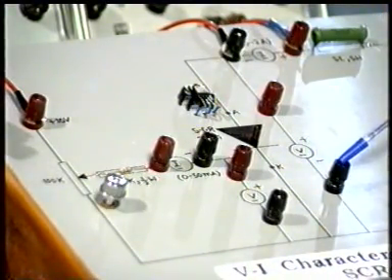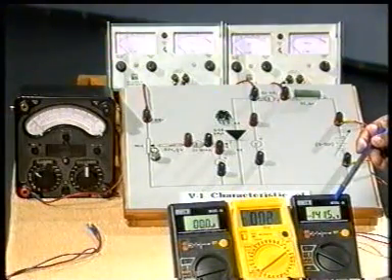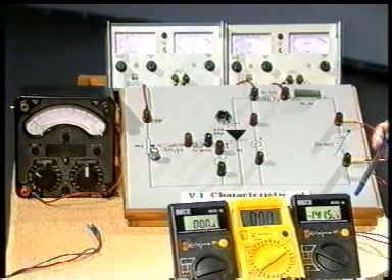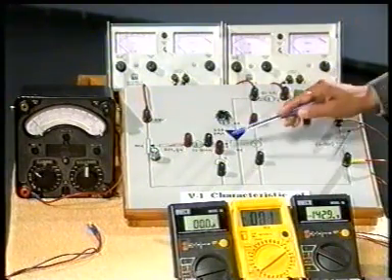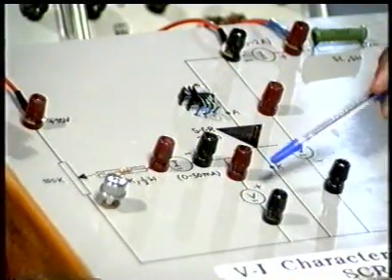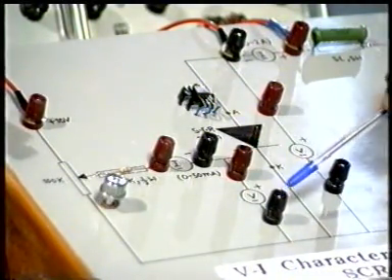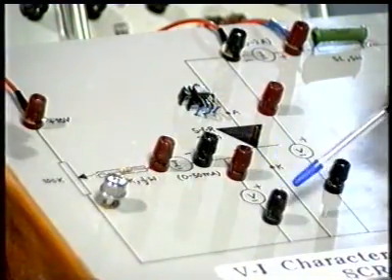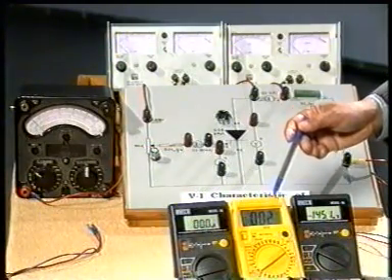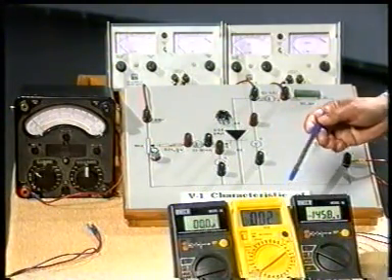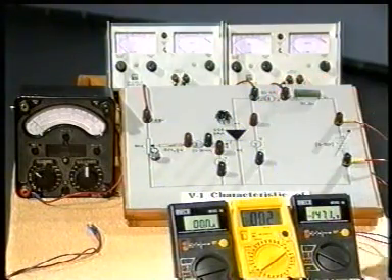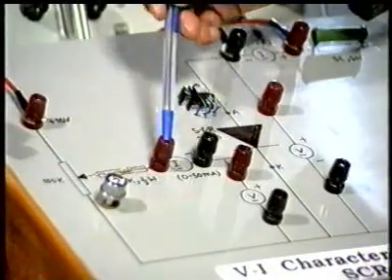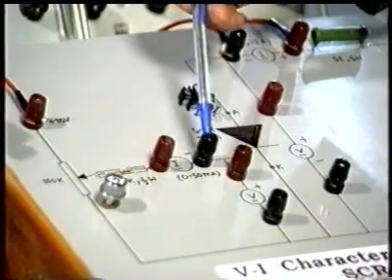Across these two terminals, we are going to use this multimeter as a voltmeter, and it will show the voltage between anode and cathode. Across these two terminals, you see this is the positive, this is the negative. Again we are going to connect a voltmeter, through this multimeter. This is being used as a voltmeter and will be connected between these two terminals, and it will show the gate voltage. In these two terminals, you find this is positive, this is negative.